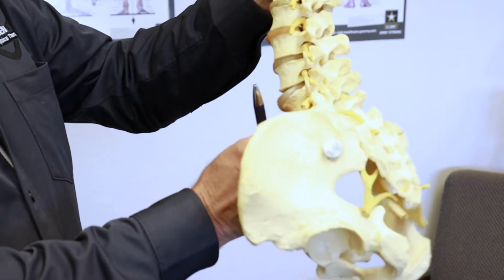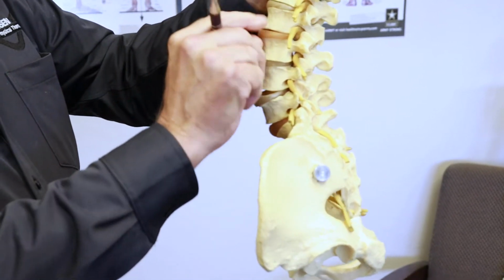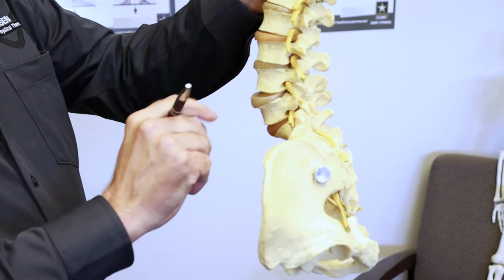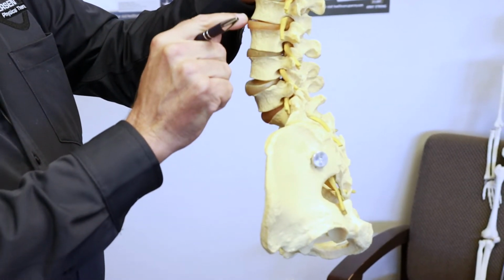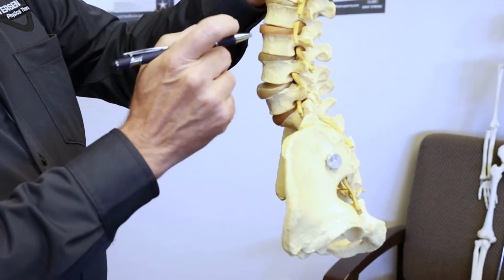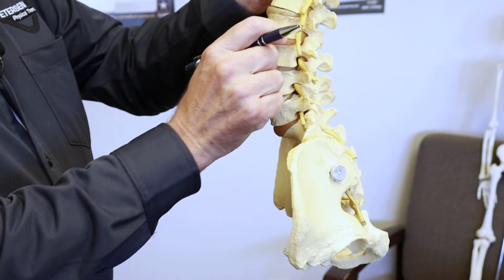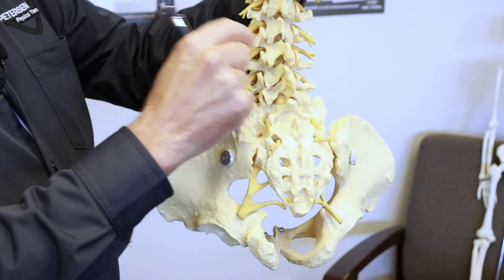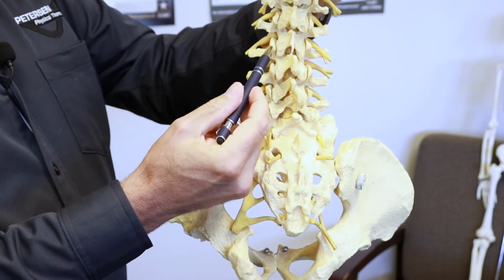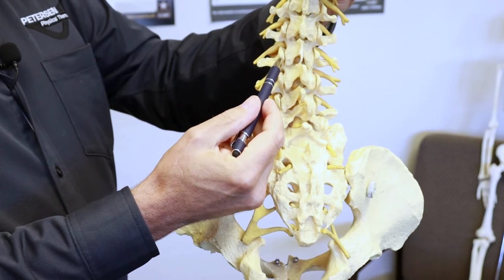But looking at this one here, these don't depict the actual disc the way it's designed. There's usually 12 to 16 layers of a ligament on the outside, and then the inside is what maintains the spacing for these joints right here. We'll talk more about the joints later on.